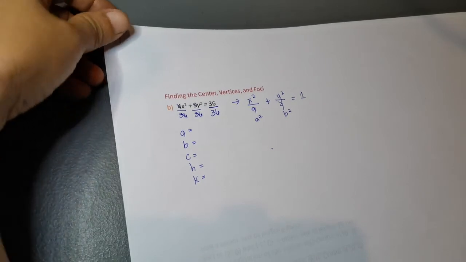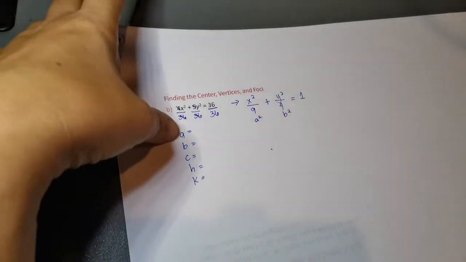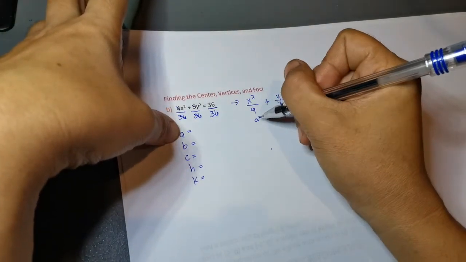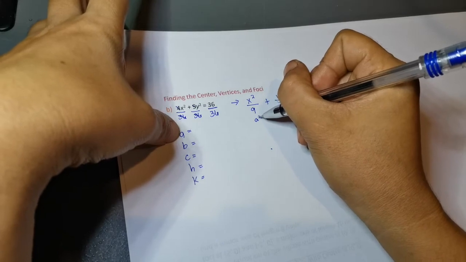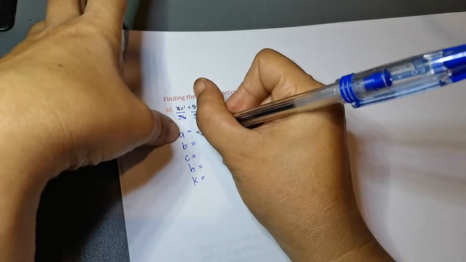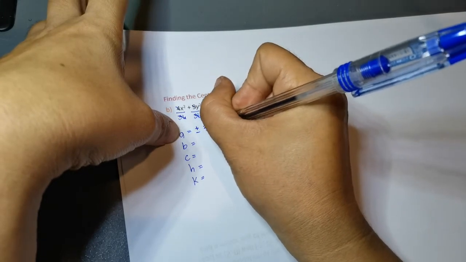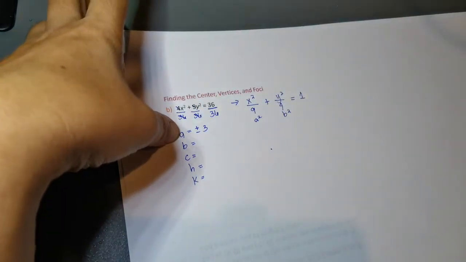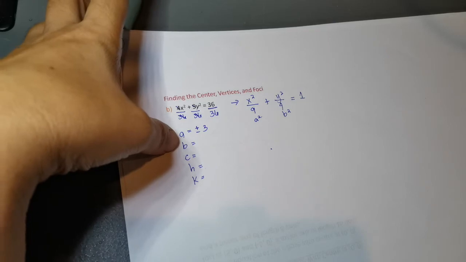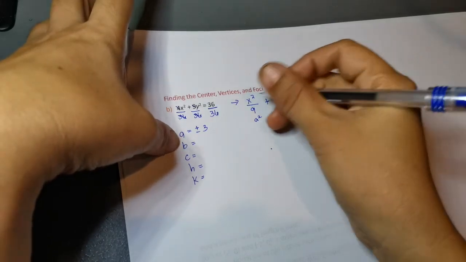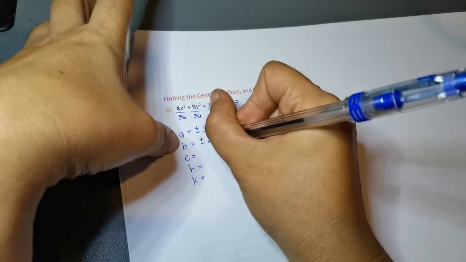Ayan. Okay. So, what is then our a? Siyempre, hindi 9. Kasi dapat i-square root mo muna siya. So, square root of 9 ay positive and negative 3. Okay? How about b? Okay, ang square root naman ng 4 ay positive and negative 2.